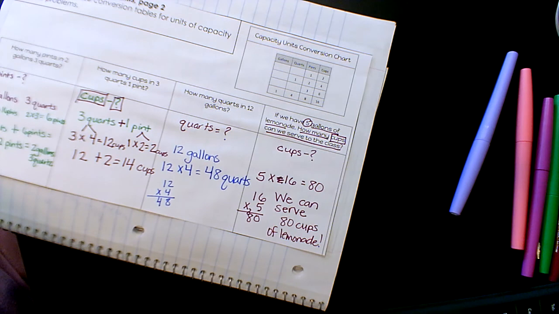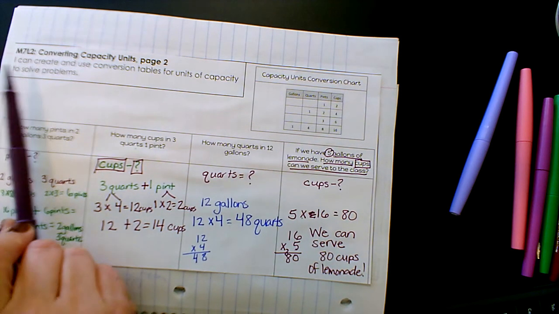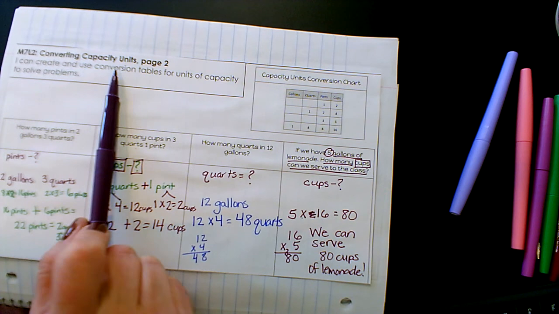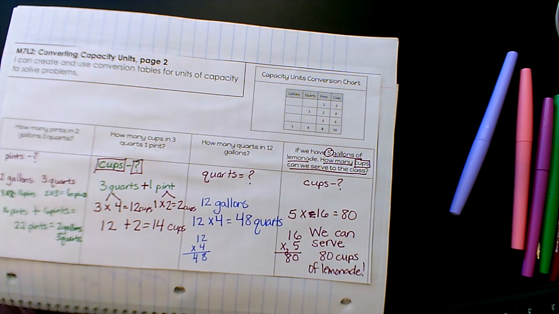Okay. So fourth grade today, you are going to continue on your problems at an exit ticket, creating and using conversion tables for units of capacity to solve problems like we did here. Good luck today.